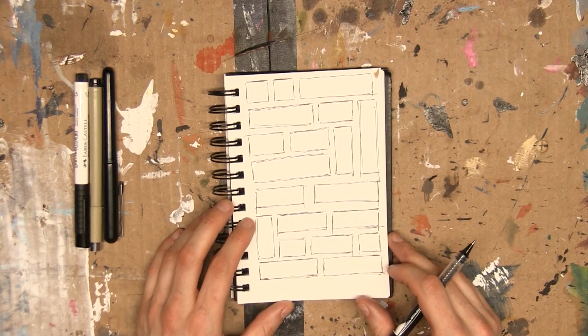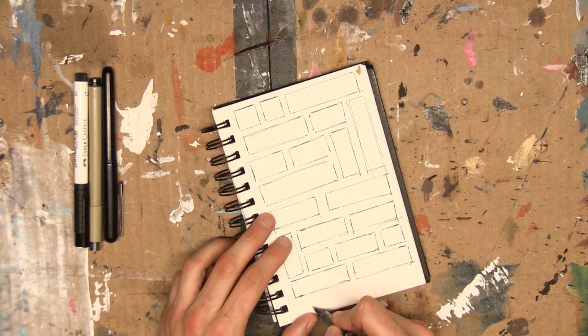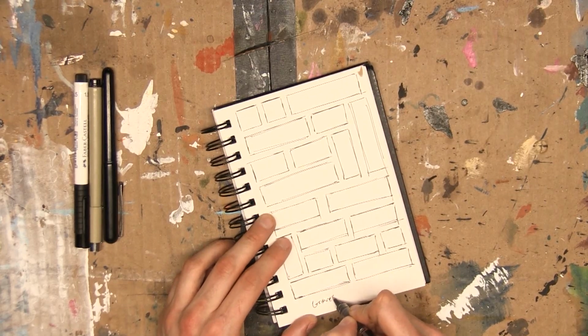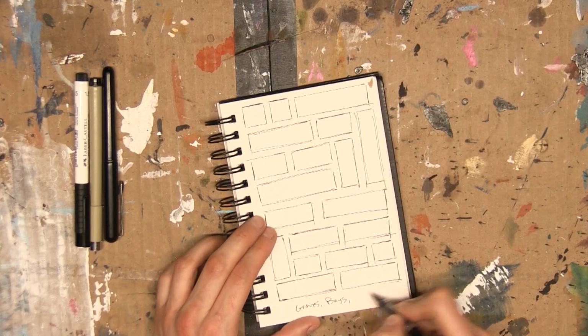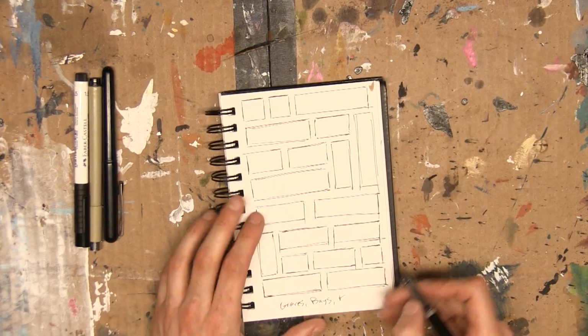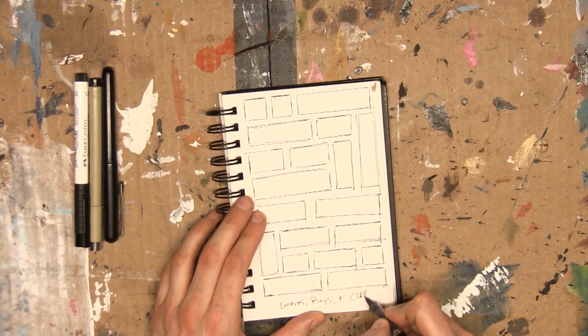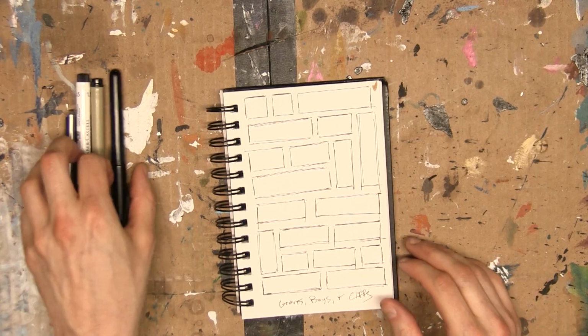So I'm thinking trees, forests, maybe groves, bays, and cliffs. And I'll use that as sort of a starter.